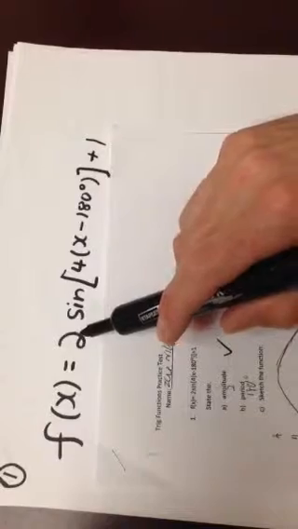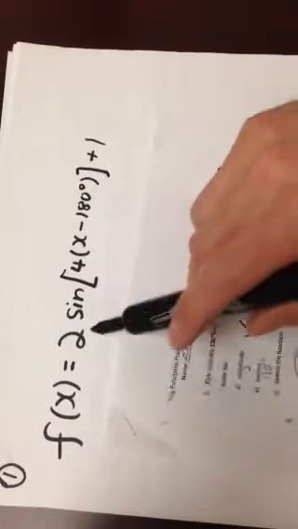The first question is giving you an equation, and I wrote it up here so you can see it a bit better. It's giving you the equation f of x is equal to 2 sine (4x minus 180 degrees) plus 1. And you're to state the amplitude, the period, and then sketch the function. You said that the amplitude is 2, and that's absolutely correct. The amplitude is 2. And we get that from this value here, the number that's being multiplied by our sine function.